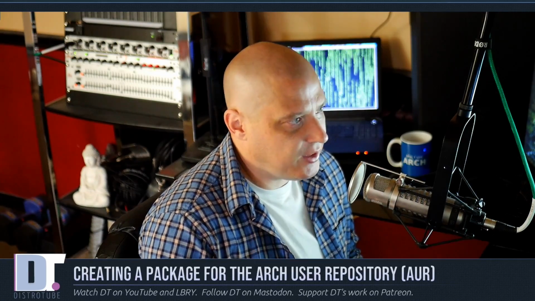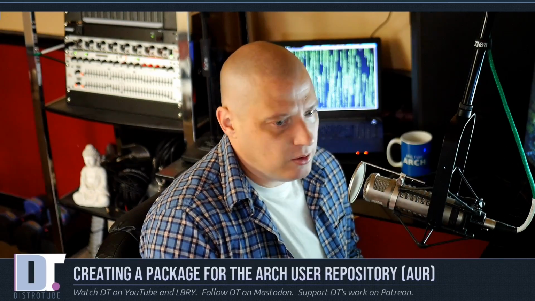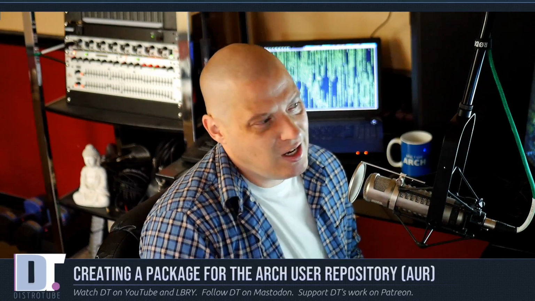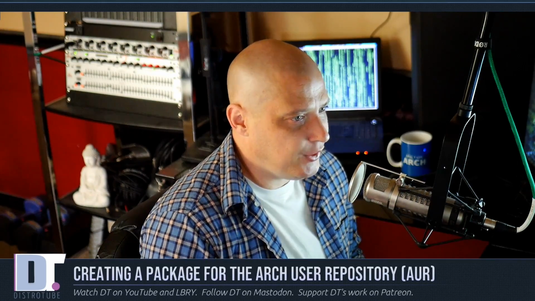Now, I have packaged 3 things, and I've got it in the AUR. I've done this a few weeks ago, and it was a learning process. I made some mistakes along the way, and still learning a lot. I'm by no means an expert on packaging things for Arch Linux, but I was able to get 3 things successfully packaged and placed in the AUR.